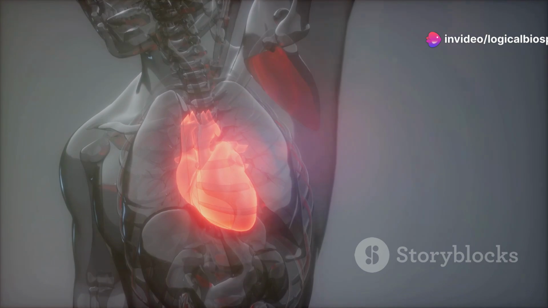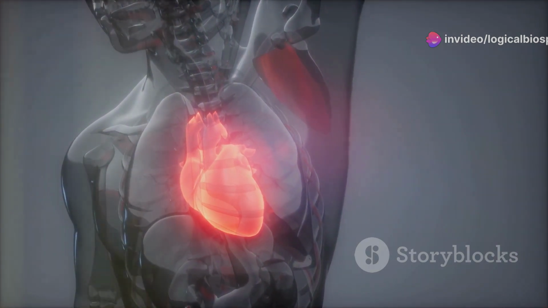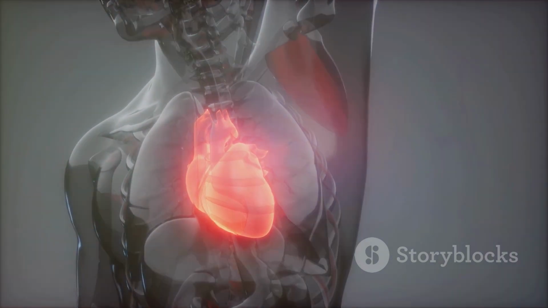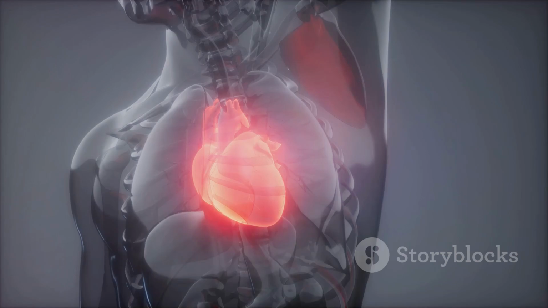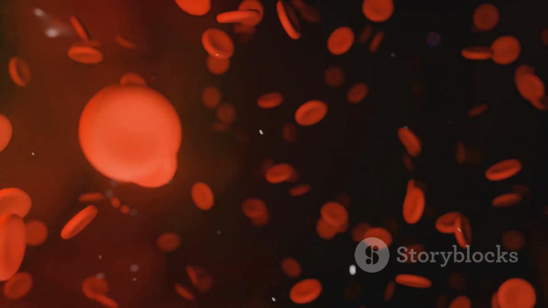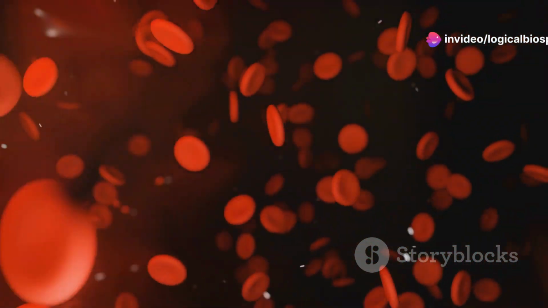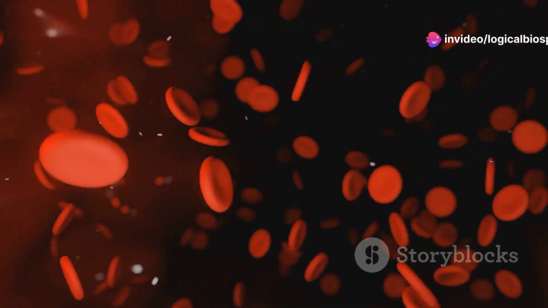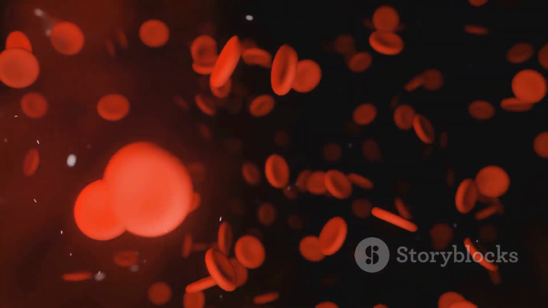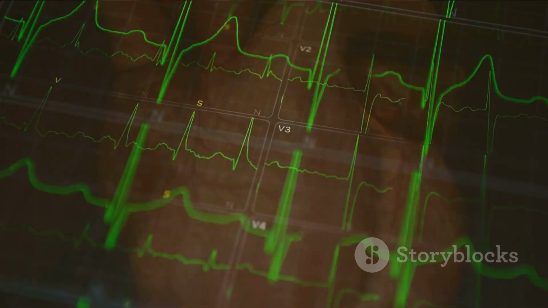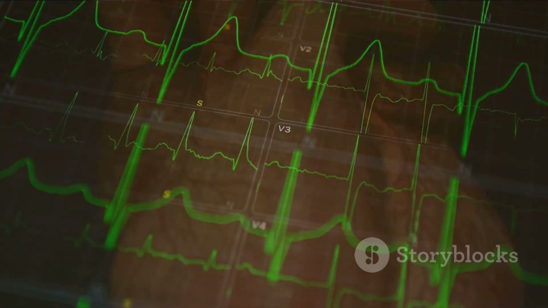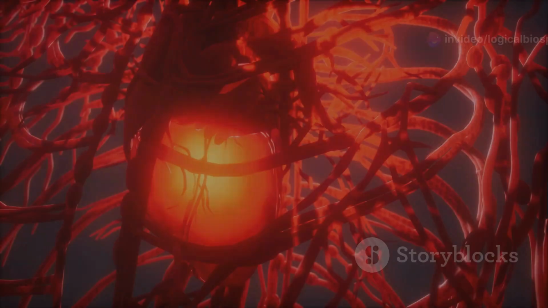The heart has two primary circulations: pulmonary circulation, where blood is pumped from the heart to the lungs, picking up oxygen and releasing carbon dioxide, and systemic circulation, where oxygenated blood is pumped from the heart to the rest of the body, delivering oxygen and nutrients to tissues and organs. The heart has its own electrical system that generates the impulses needed for muscle contraction. This system includes the sinoatrial (SA) node, atrioventricular (AV) node, and the Purkinje fibers.